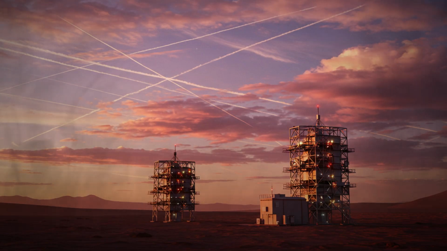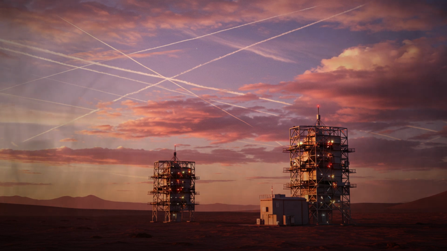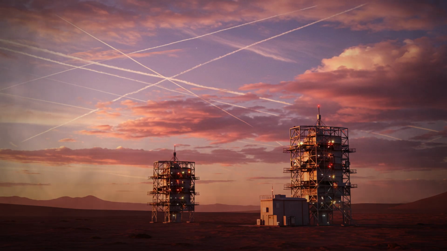Cloud droplets are measured by optical array probes, LiDAR systems, radar reflectivity, and in situ impactors. Balloon-borne instruments collect vertical profiles, often in remote areas, providing temperature, humidity, and cloud water content.